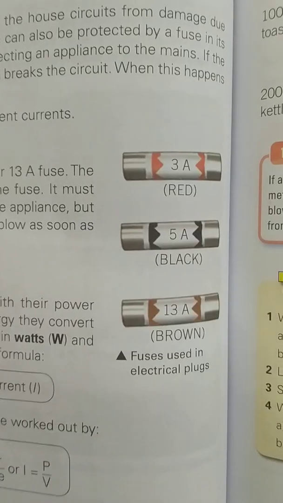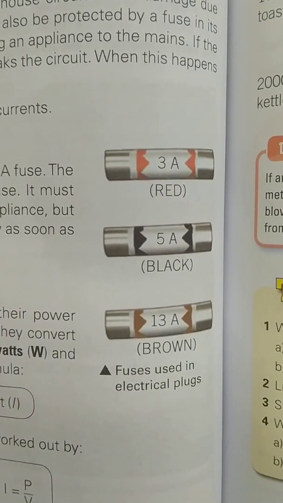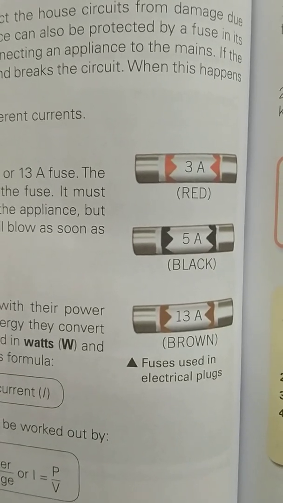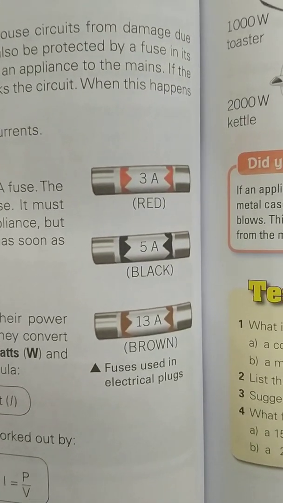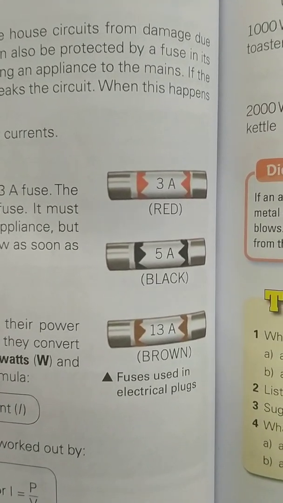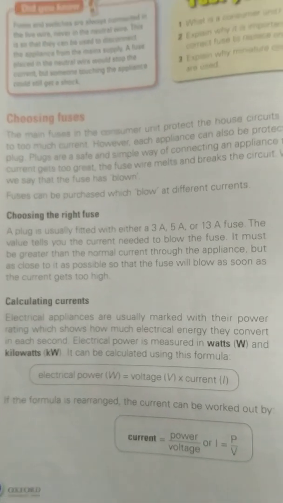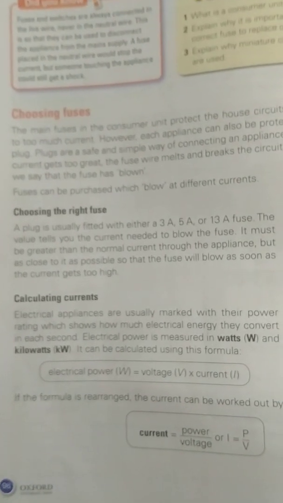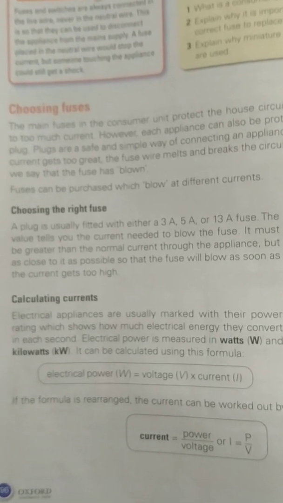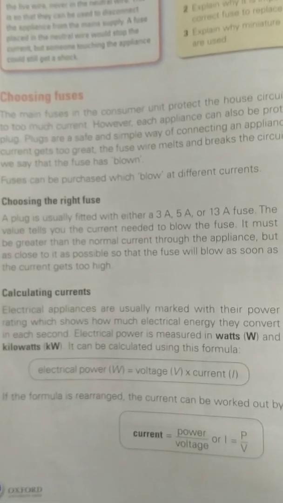This is an example of fuses: the red one is 3A, the black one is 5A, and the brown one is 13A. This is the amount of current needed to blow the fuse. Any current more than this will blow the fuse. A plug is usually fitted with either a 3 ampere, 5 ampere or 13 ampere fuse. This value tells you the current needed to blow the fuse. It must be greater than the normal current through the appliance, but as close to it as possible so that the fuse will blow as soon as the current gets too high.